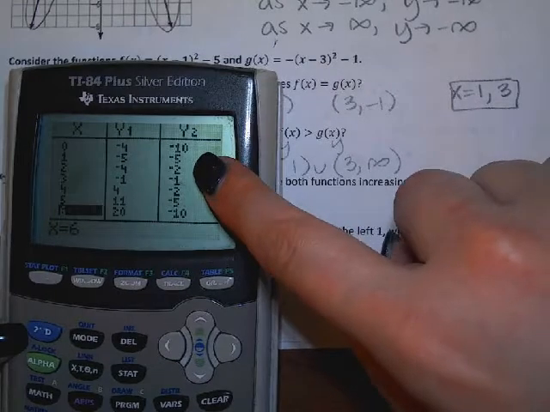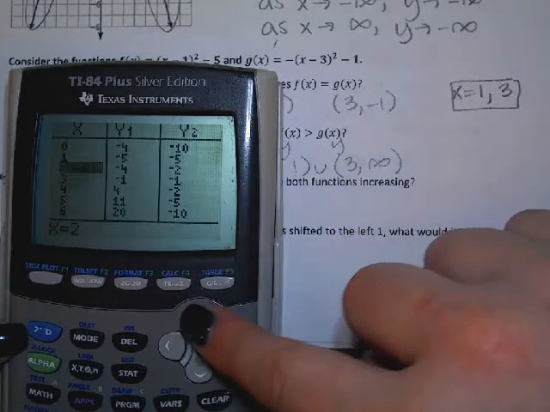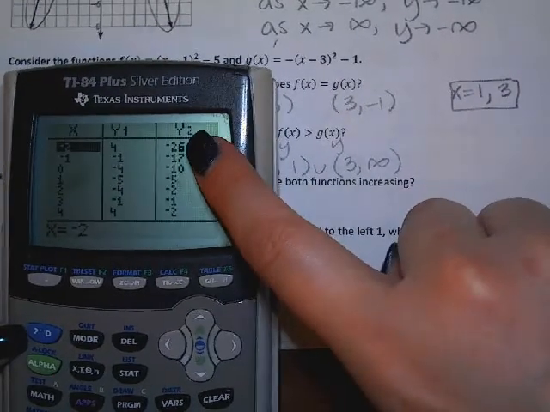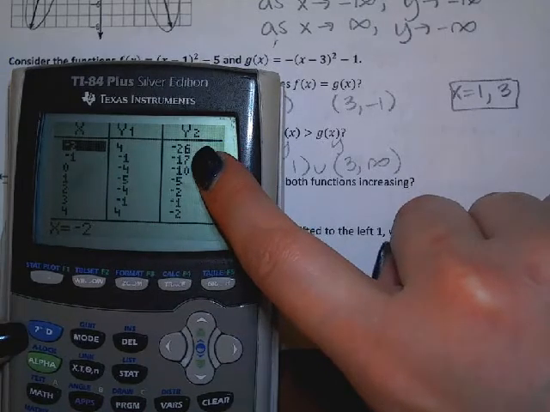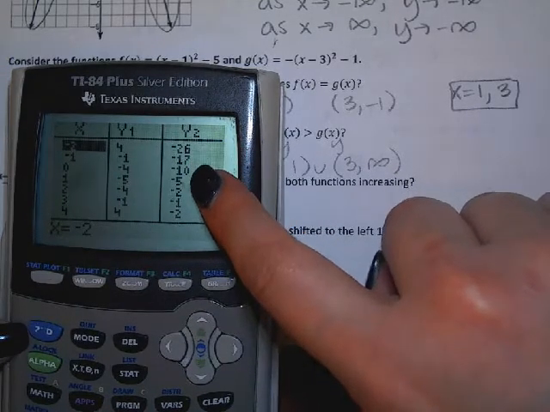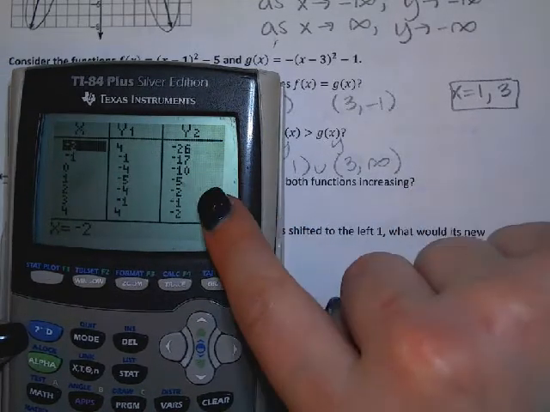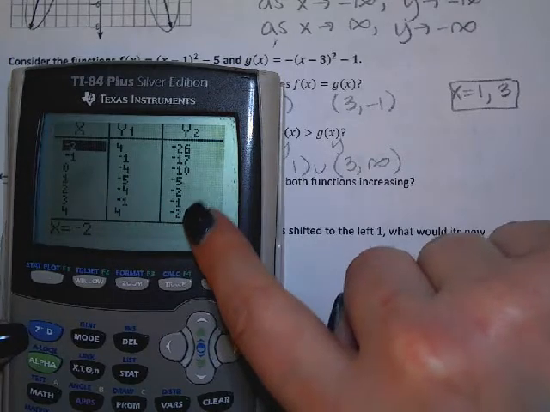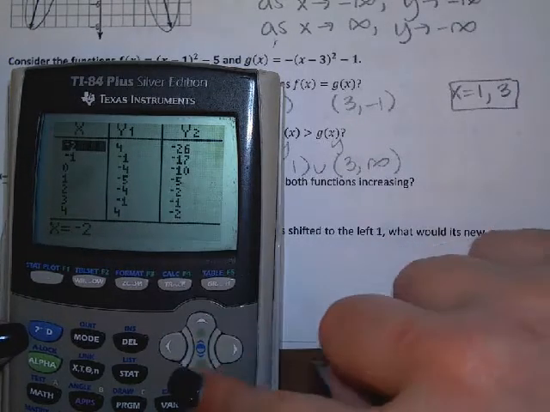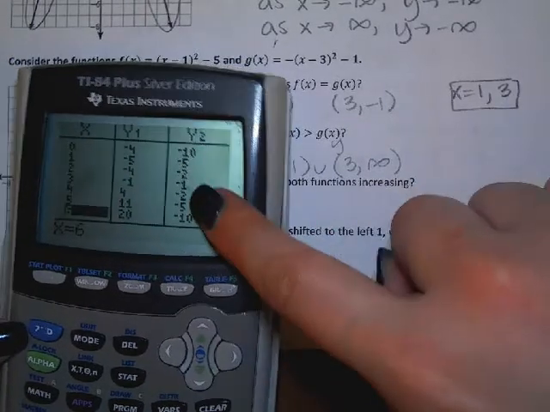If we look at the second one, -26, -17, this is an increase because the numbers are becoming less negative. And then they hit -1 and then they start decreasing again because they're becoming more negative. You guys see that?